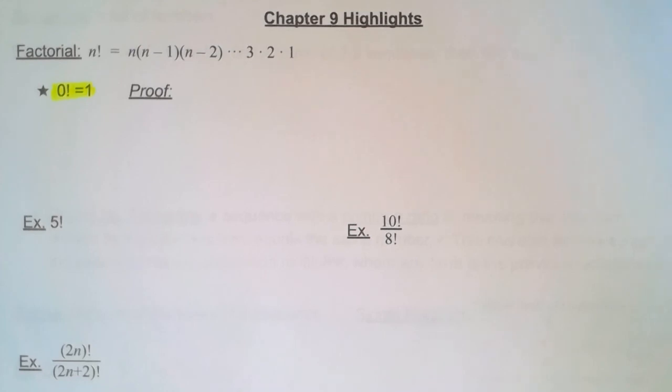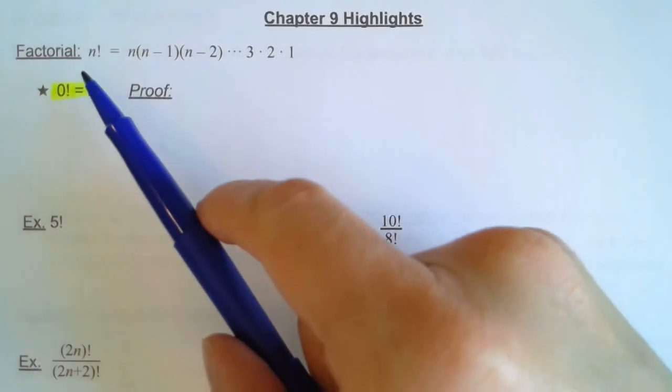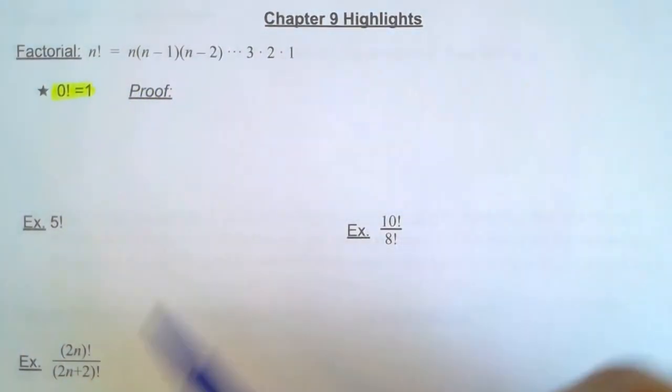In this video, since we don't have time to go through all of Chapter 9, we're just going to give you some of the highlights, some of the most important things that are covered in Chapter 9. You can always look through it in your textbook if you're interested in seeing more of what we would have covered with more time. One of the things is factorial, this notation with an exclamation point here.